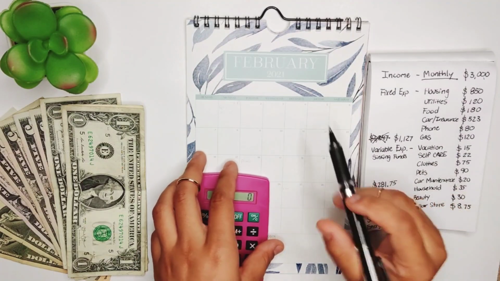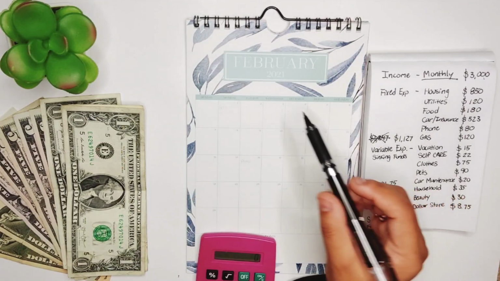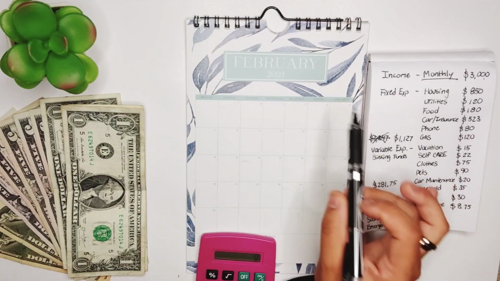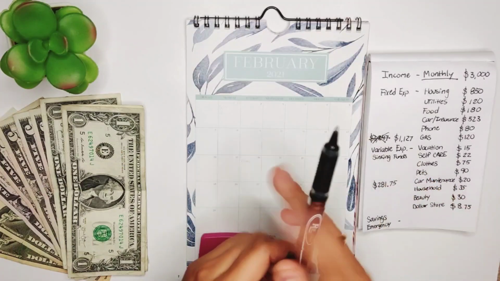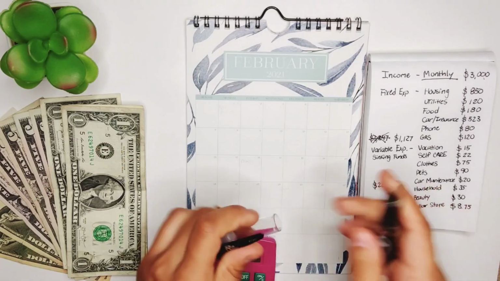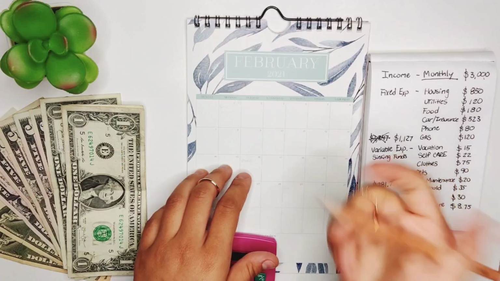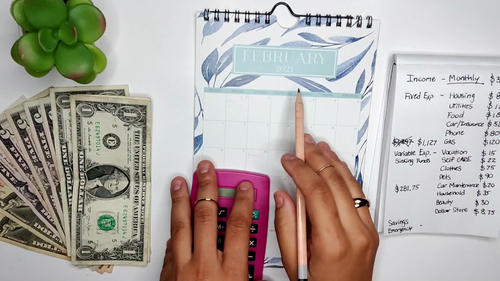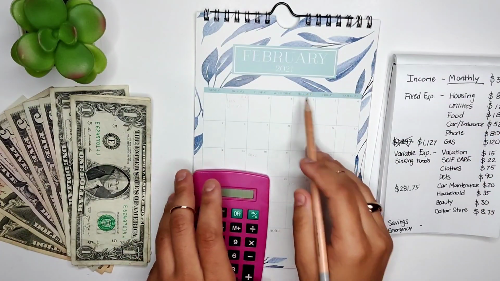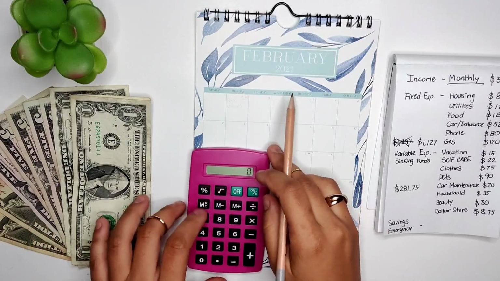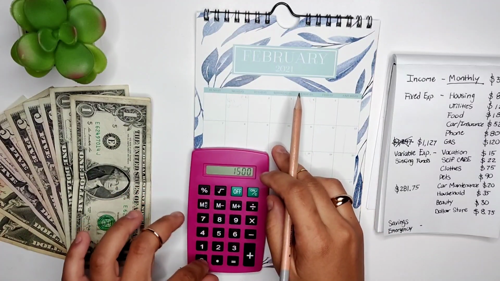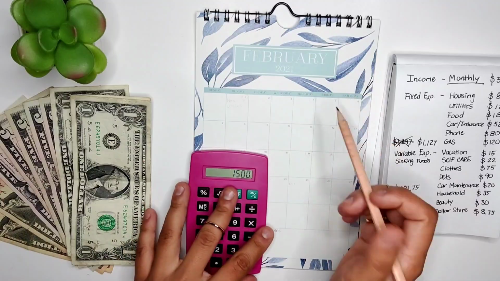So for me, let me use my pencil because I don't want to write on this, because I'm going to be using this for next month's planning. Okay, so I hope this is still in frame. My camera just died, but I just kind of wanted to break it down in a different scenario.